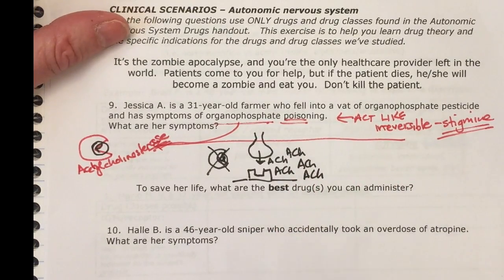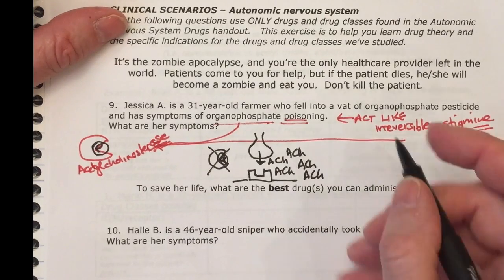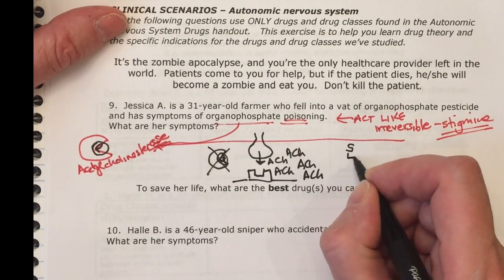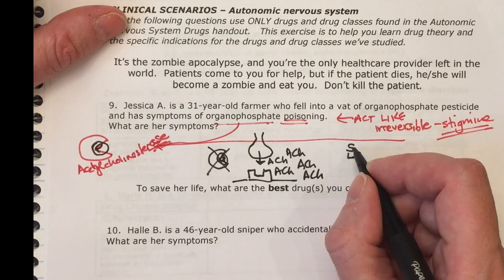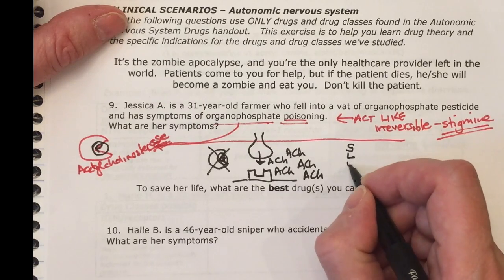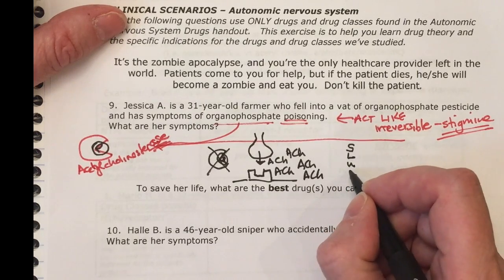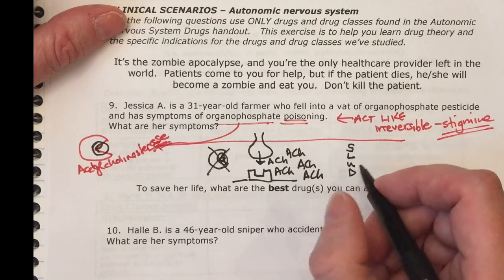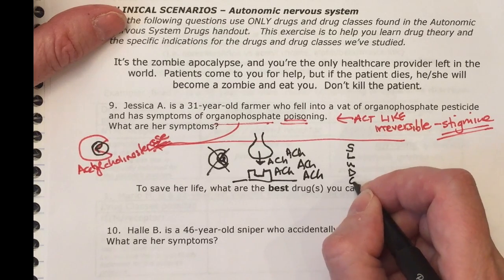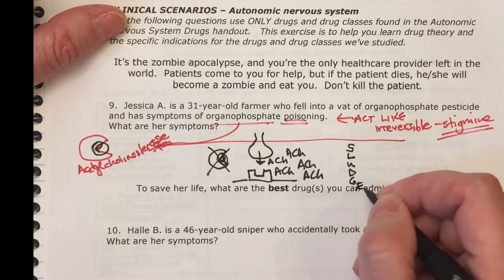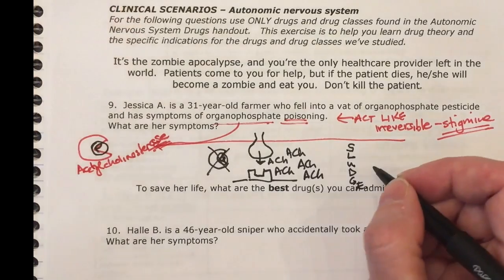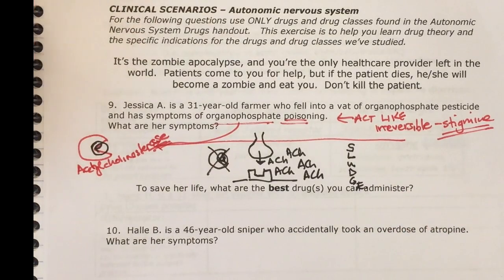So cholinergic poisoning, the mnemonic all the students seem to like is SLUDGE, which I can't remember exactly what it is. I think salivation, lacrimation, which means drooling, crying, urinating. D is for, I can't remember, maybe diarrhea, GI upset, emesis. Right? I just think of it as a person who's exploding. Everything's coming out of them, right? They're drooling, they're crying, they're peeing, they're pooping everywhere. They're a mess. They're vomiting.